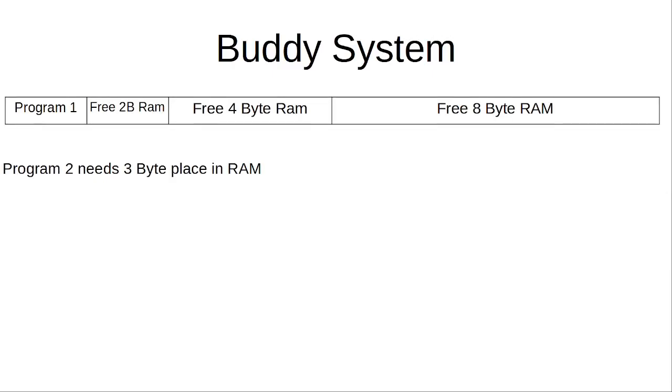Now let's say another program runs after this. This is program 2, and program 2 needs 3 bytes of space. Now we have different options for this 3-byte space. First, a 2-byte block, second, a 4-byte block, and third, an 8-byte block. We can't use the 2-byte block because it's too small. We could use the 4-byte or 8-byte block. The buddy system chooses the smallest suitable one. And if it needs to split it, it splits it. If it doesn't, it just uses it.